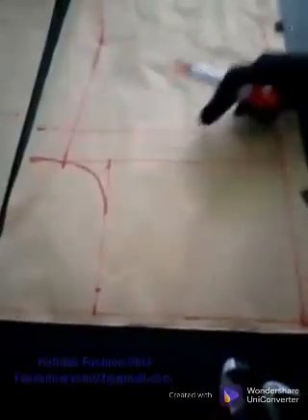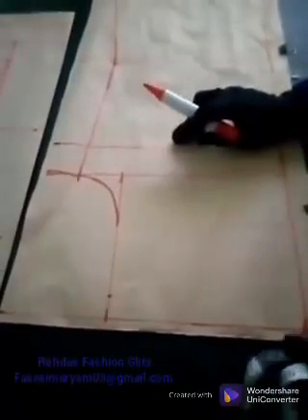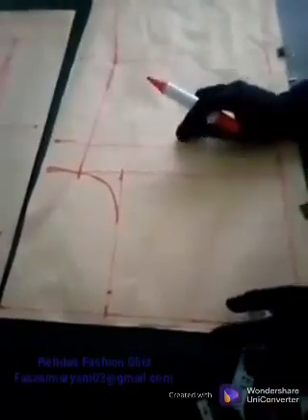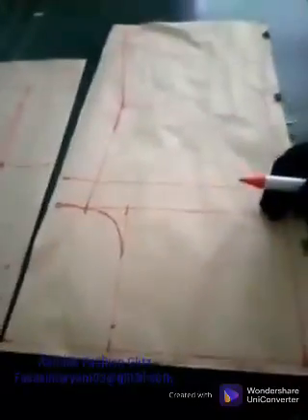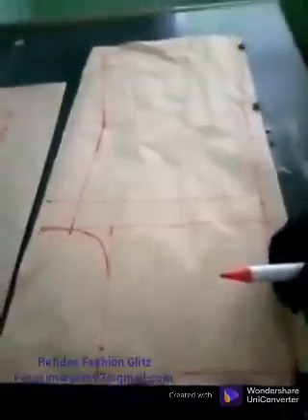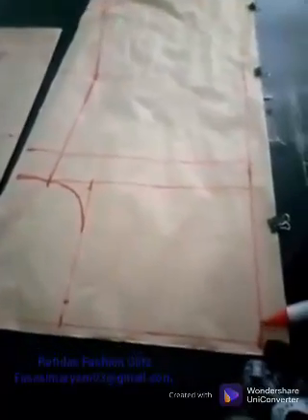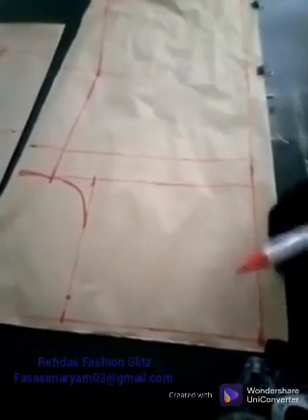So here for the back bodice, because this is the cotton fabric, I told you that I'm treating this as a fabric, so you are going to have the extra 1 inch for the zipper allowance. This is the zipper allowance, so you are going to measure 1 inch.